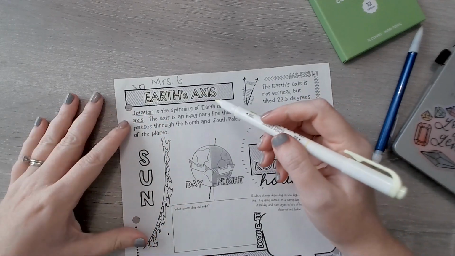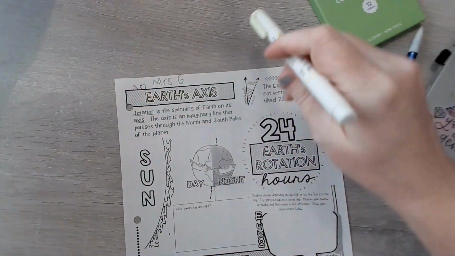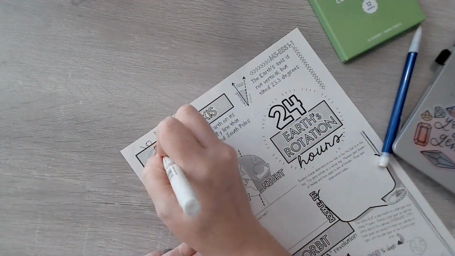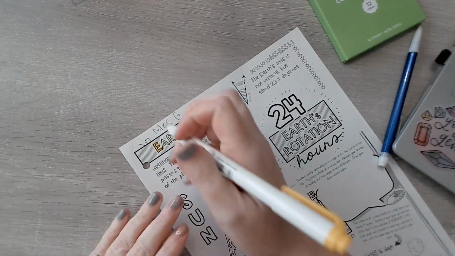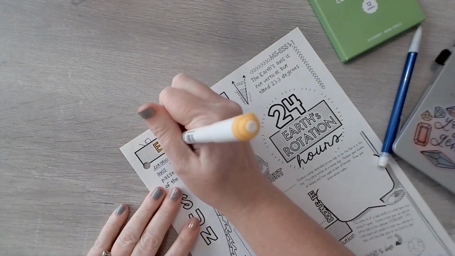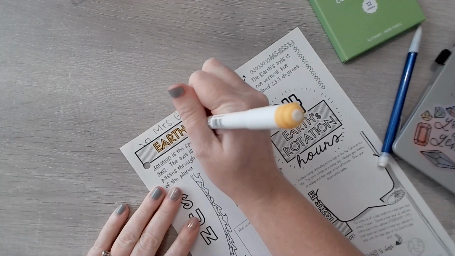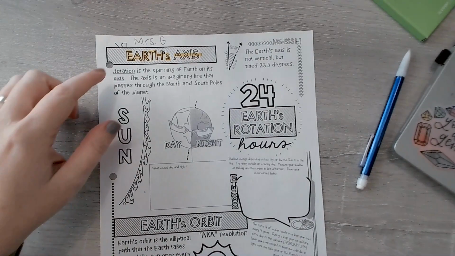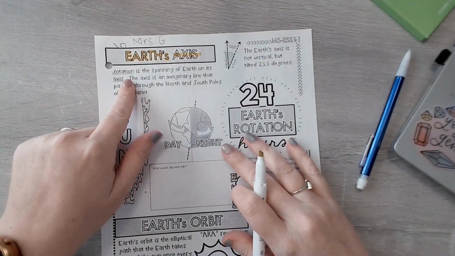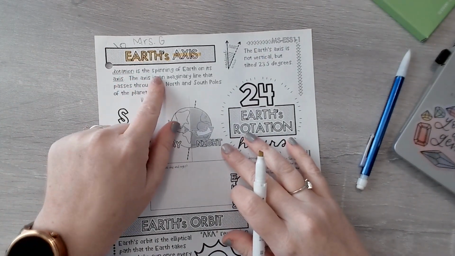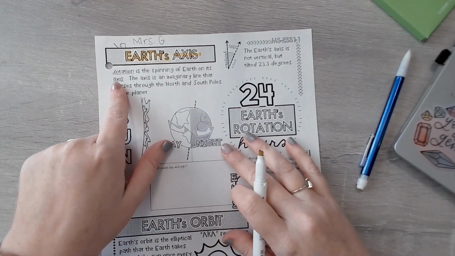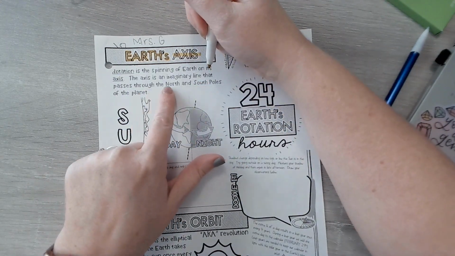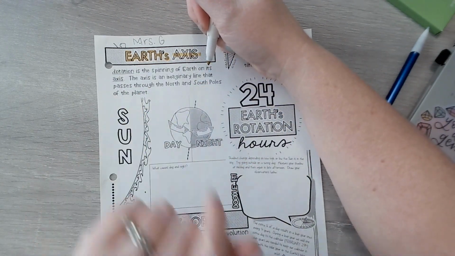Okay, so then I'm actually going to switch to hopefully an easier yellow to see. Oh, fabulous. Okay. So, Earth's axis. Now, what do I need to know about Earth's axis? Well, rotation is the spinning of Earth on its axis. The axis is an imaginary line that passes through the north and south poles of the planet.